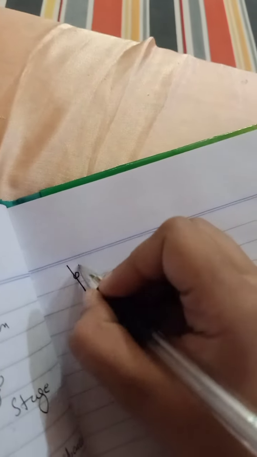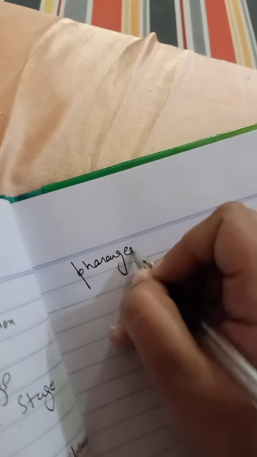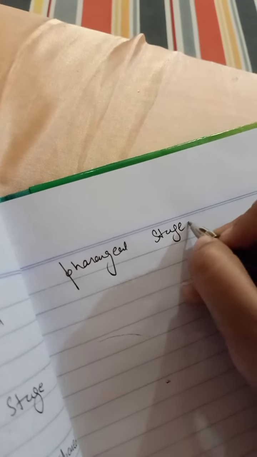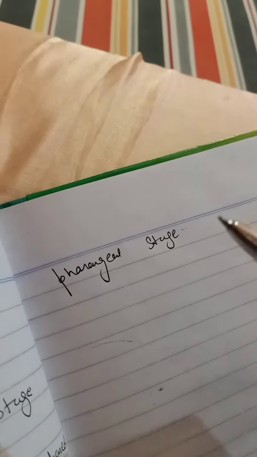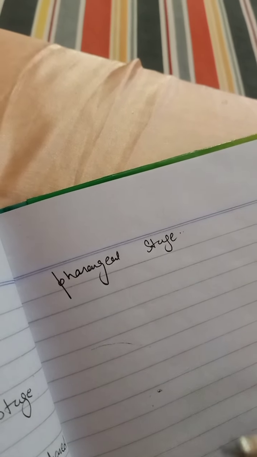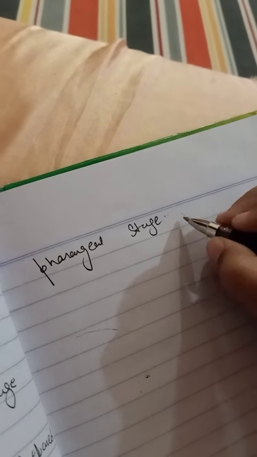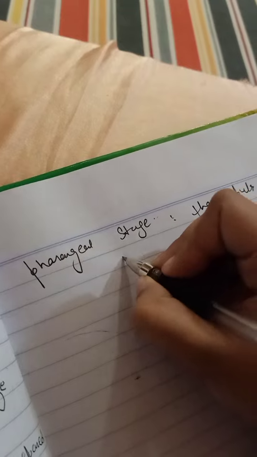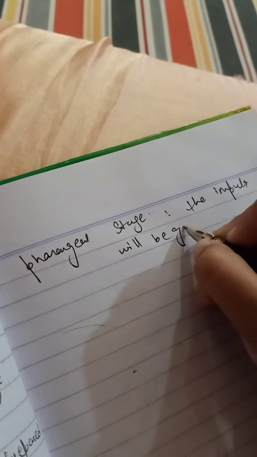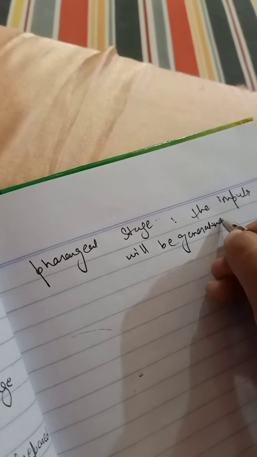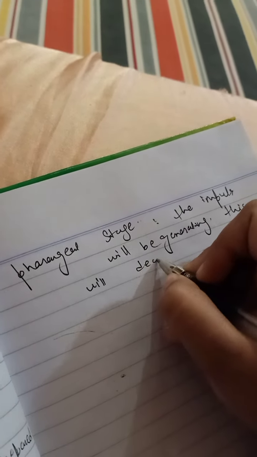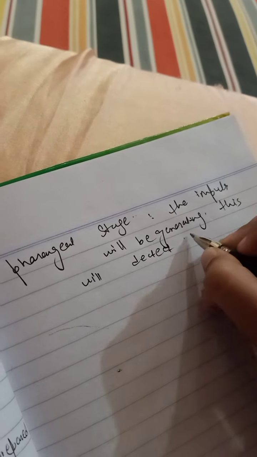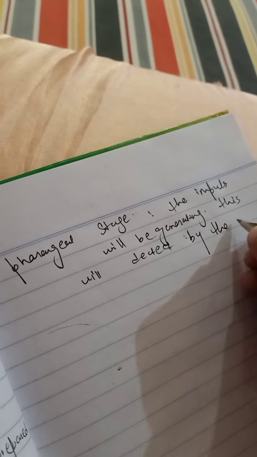In the pharyngeal stage, as you see, the bolus is now in the pharynx, and in the pharynx the impulse will be generated. This will be detected by the receptor.